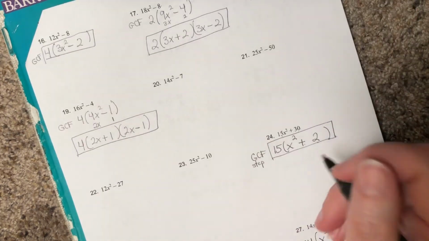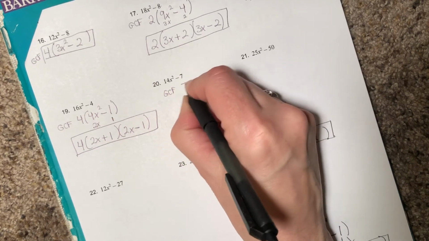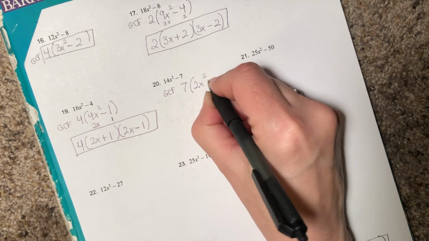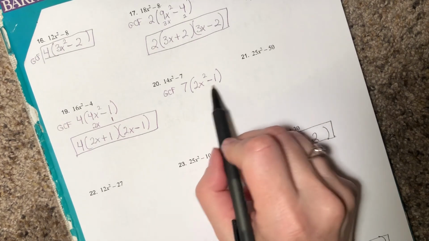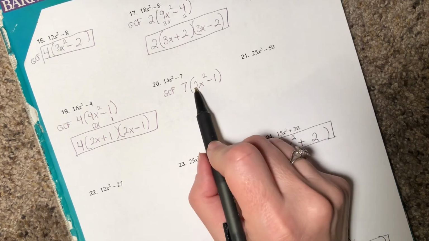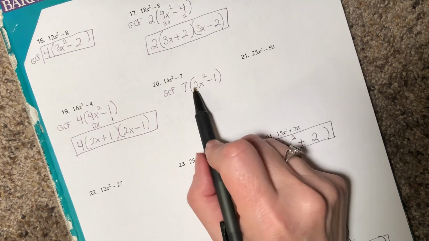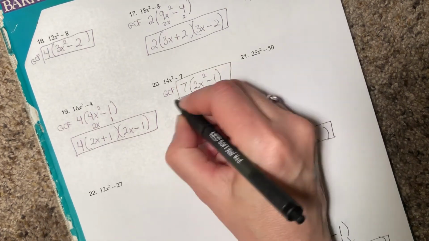Okay, number 20, I can pull out a 7. So the GCF step, 7 gives me 2x squared minus 1. Okay, the temptation is to think the square root is 1x, but 2 doesn't have a square root. You can cut it in half, but that doesn't mean the same thing. So because 2 doesn't have a square root, this is not a square. So that's not the difference between two squares. That means that's the answer.